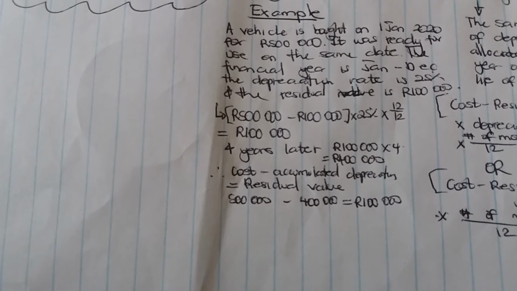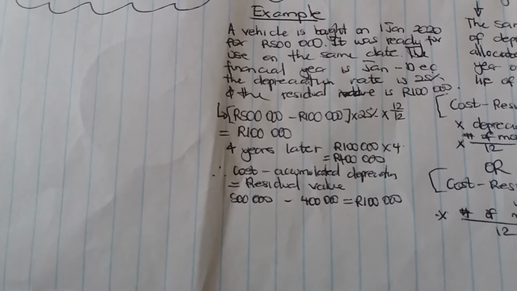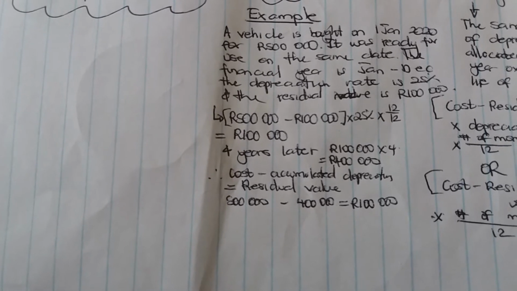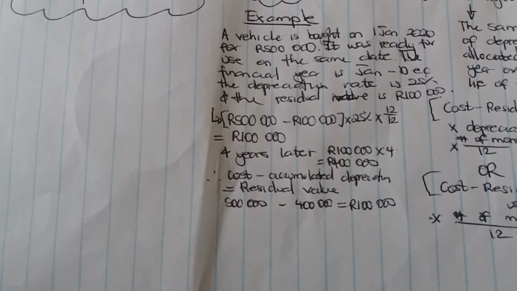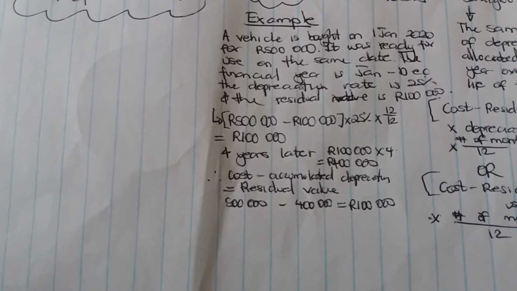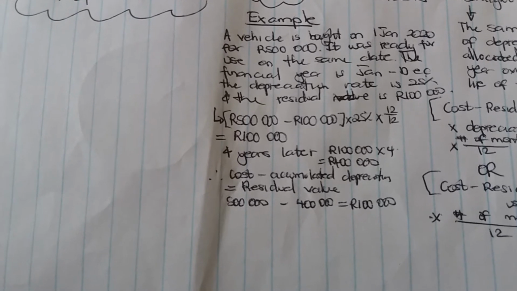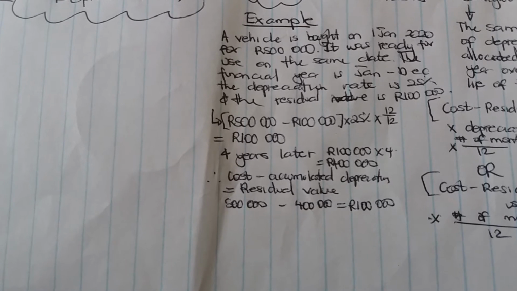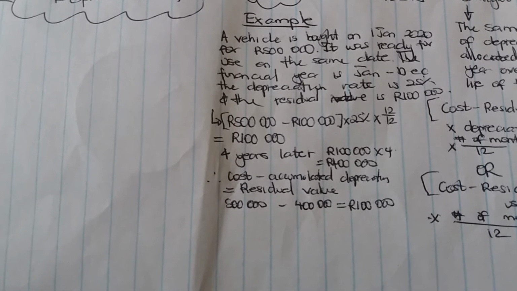So it's cost minus our residual value that was given, times the depreciation rate that was given, times it was ready for use for the 12 months in the year, over the 12. Then you get the 100,000.